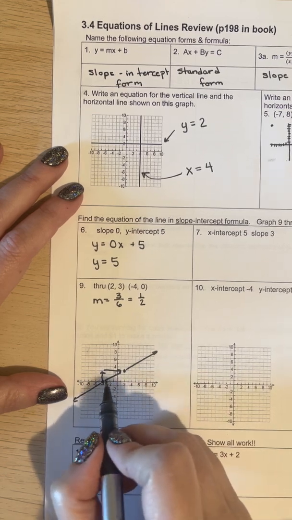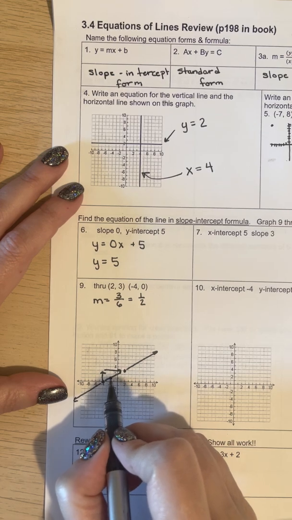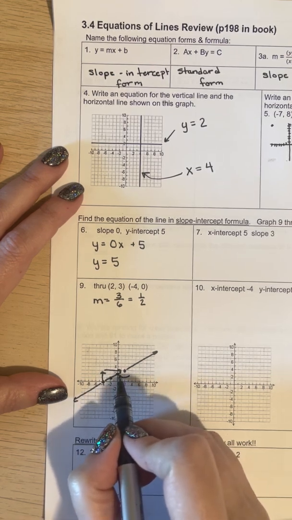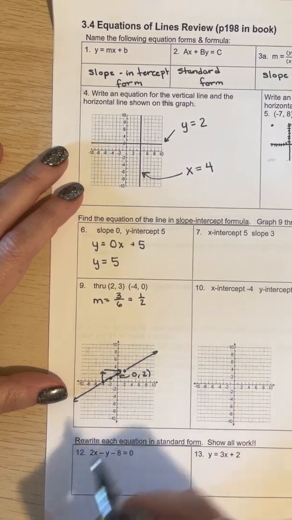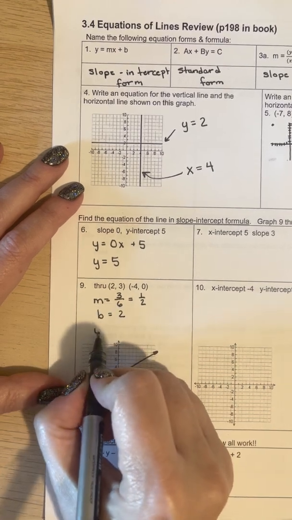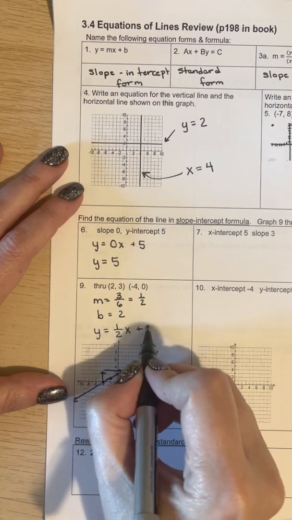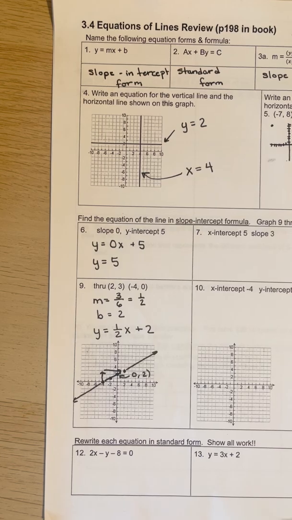So let's try and figure out if I were to just go up 1 and over 2, that would put me here. Up 1 and over 2, that's going to put me right on that point that's right there, which is at (0, 2), and that's my y-intercept. So my b is 2, so my equation is y equals 1/2 x plus 2. Now I'm going to leave number 10 for you to try out, okay?